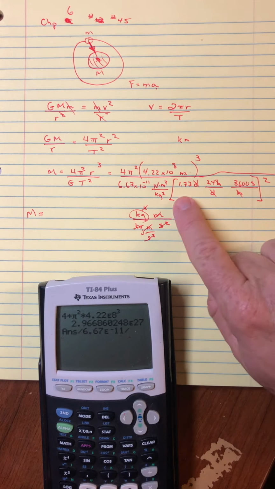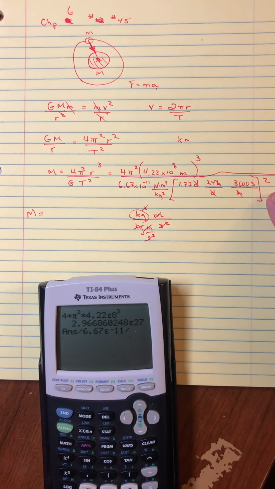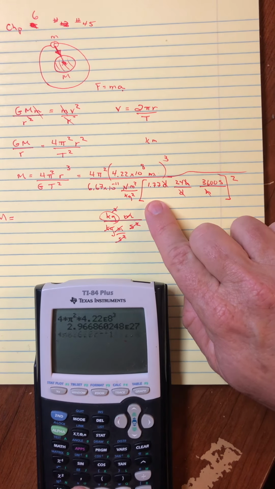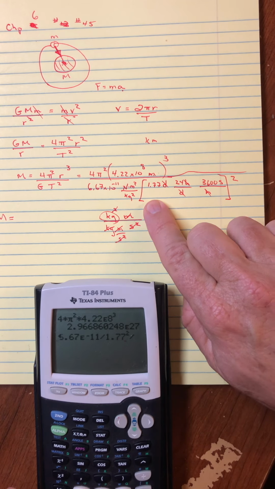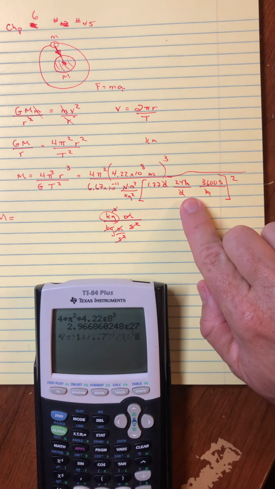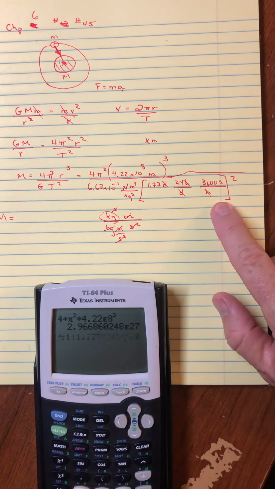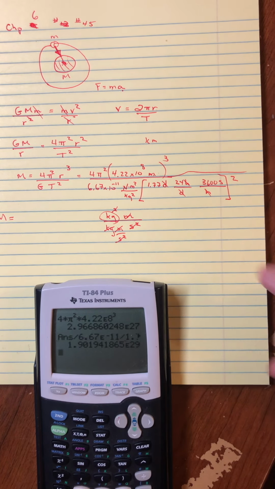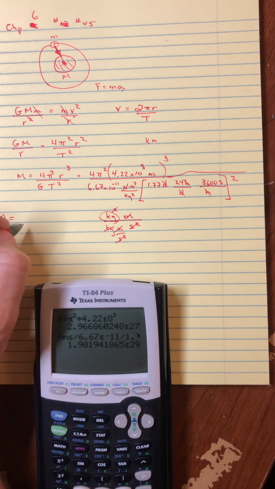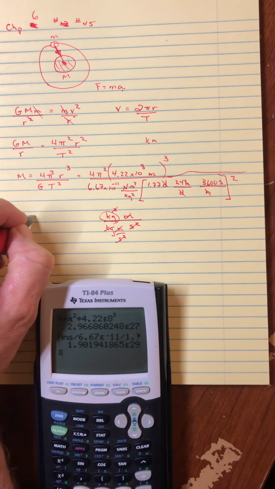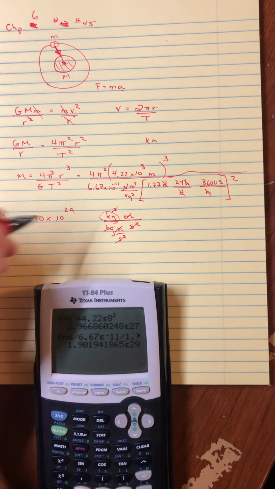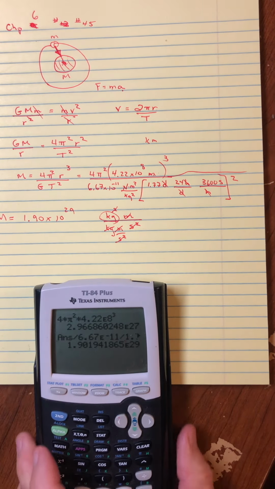That then is divided by all these multiplied together and squared. I'll just do them individually and put the square on each of them. So divided by 1.77 squared, divided by 24 squared, and divided by 3,600 squared. All right, so this comes out to be 1.90 times 10 to the 29th kilograms.